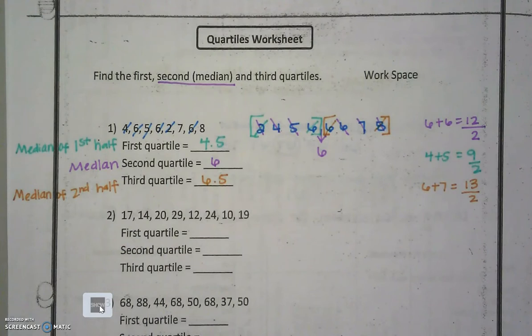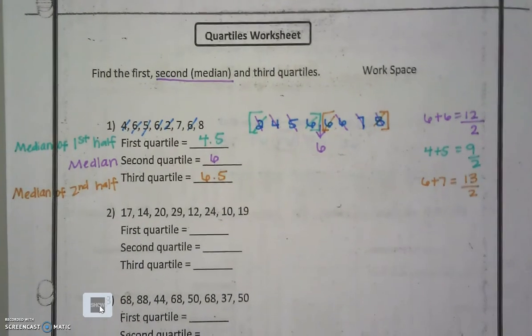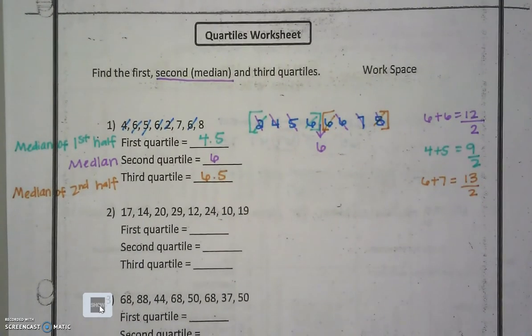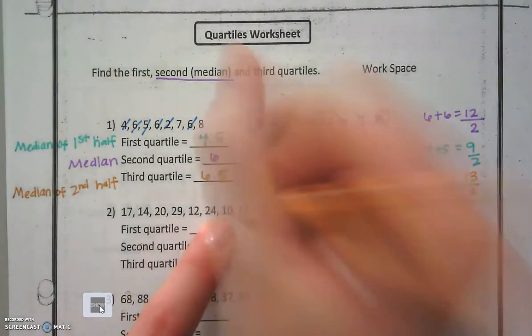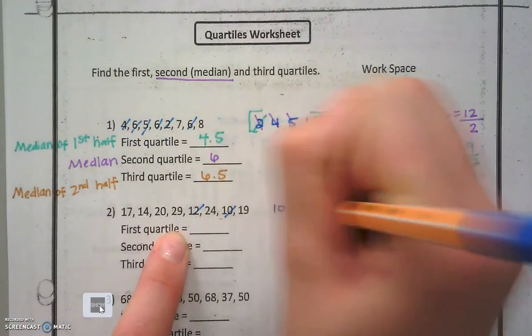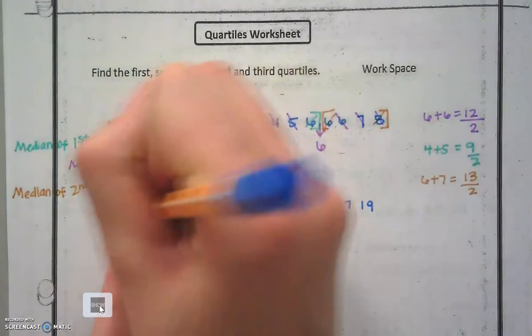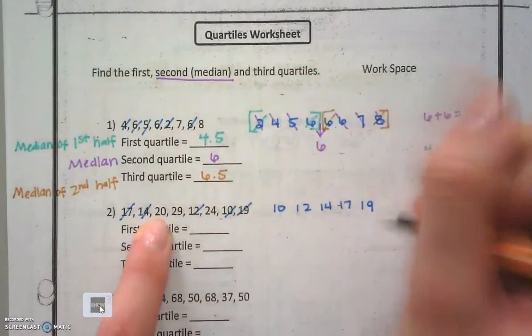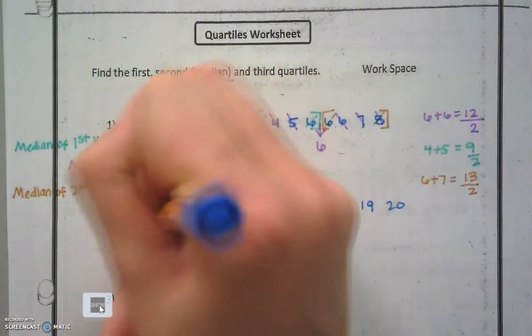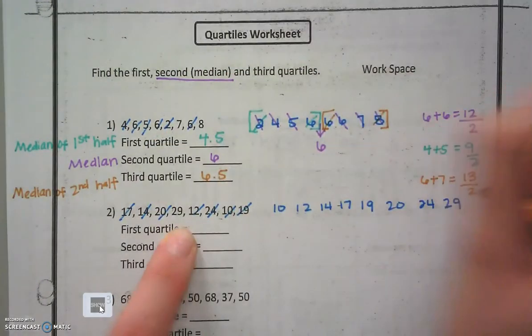Okay? So why don't we try number 2 together? Let's take a minute and put this data in order. So the lowest number we have is 10, 12, 14, 17, 19, 20, 24, and 29.